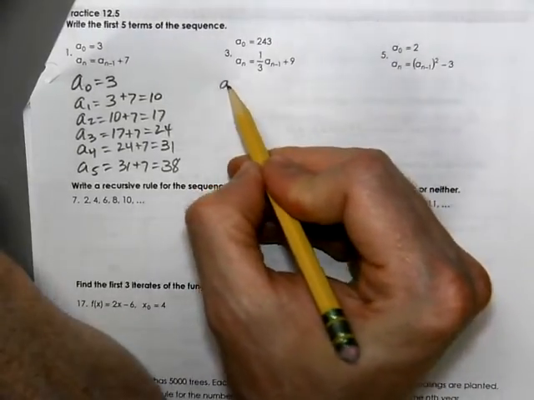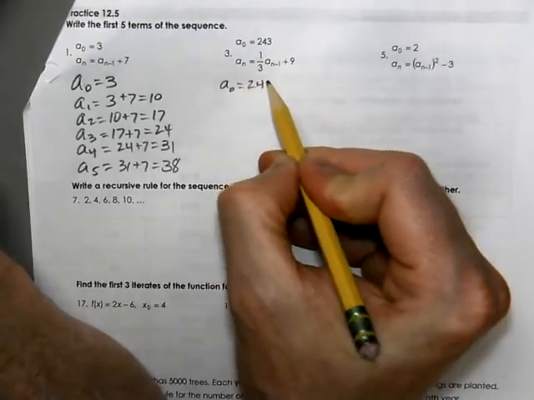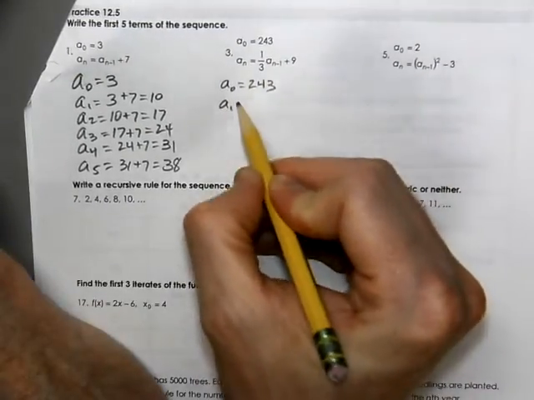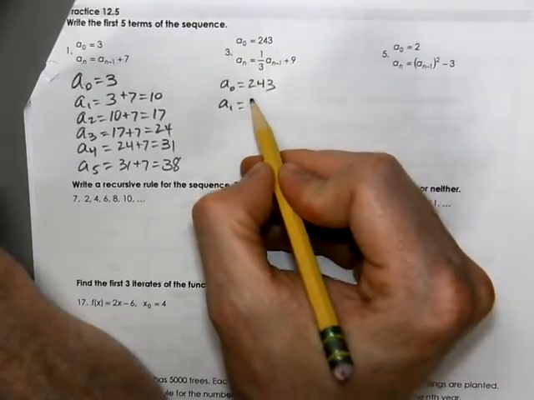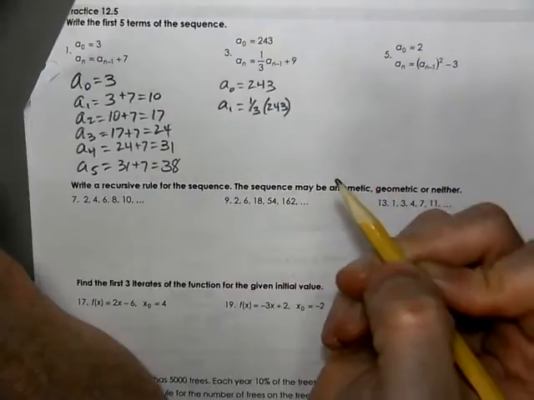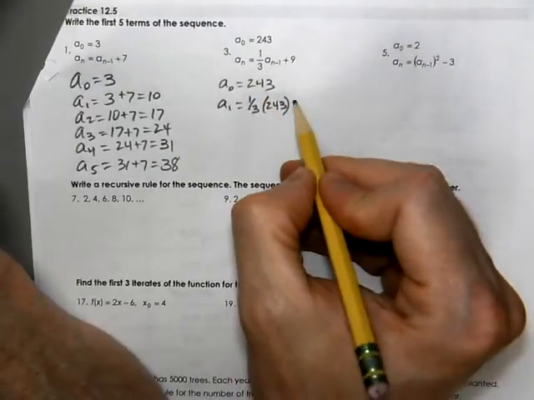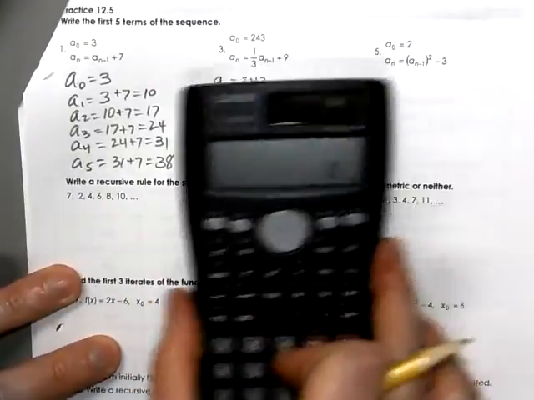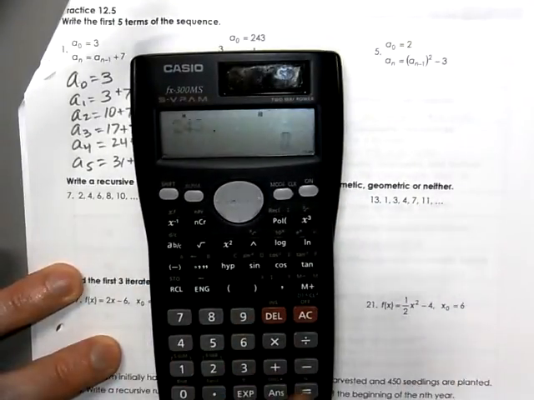We're going to start out with 243. We're going to take 1/3 of our 243. That's the previous term. And then we're going to add 9 more to it. So with your calculator, you would type in 243.